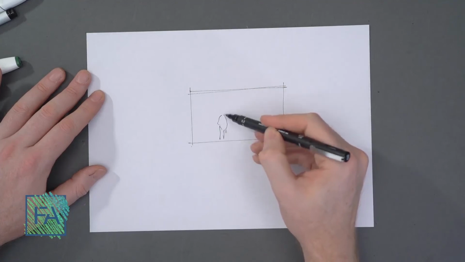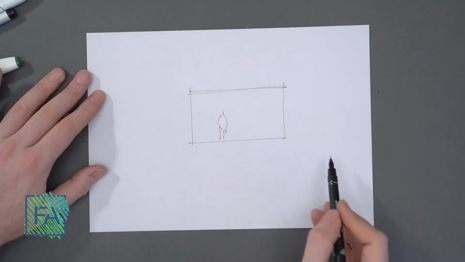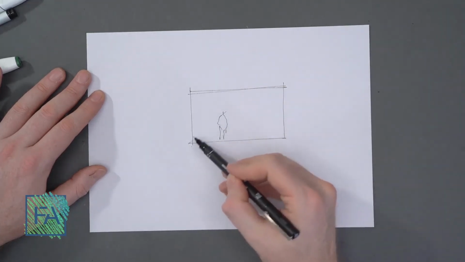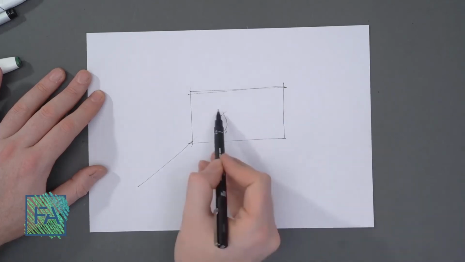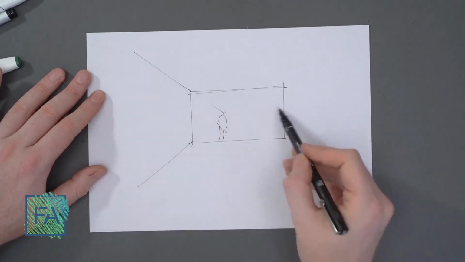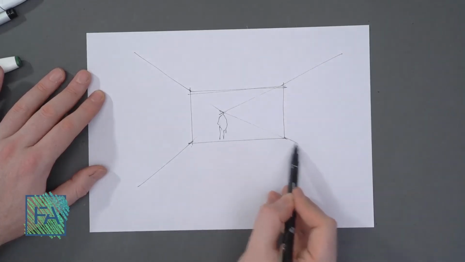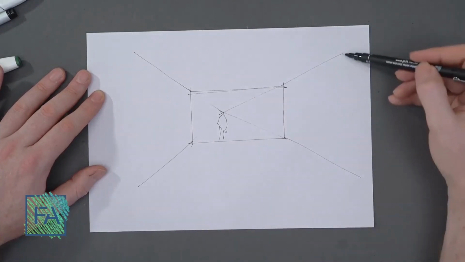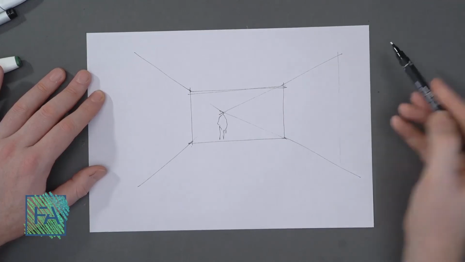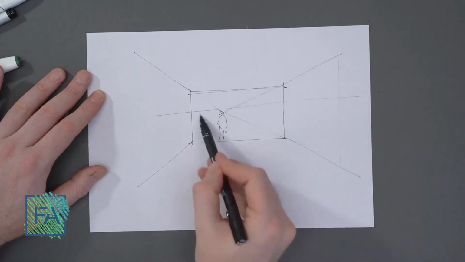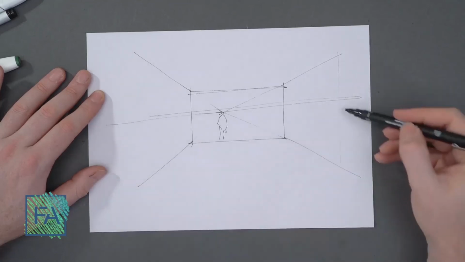I'm going to stand here because our bed is going to be on the right side. So we move to the left side of it. Let's draw a vertical line next to our wall and a horizontal line from my spectator.